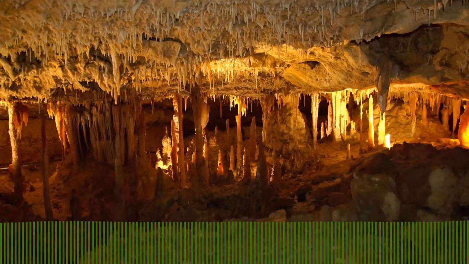Stalagmites and stalactites. Stalagmites grow upward from the floor of the cave as a result of water dripping from overhanging stalactites, which forms as dripstone. A column forms when a stalactite and a stalagmite grow until they join.